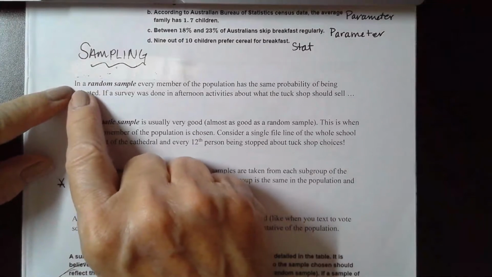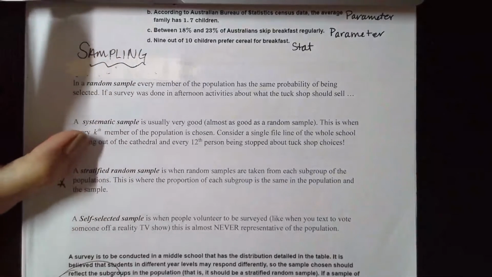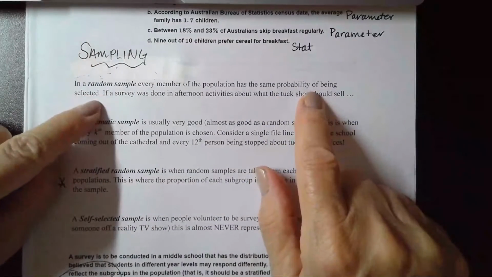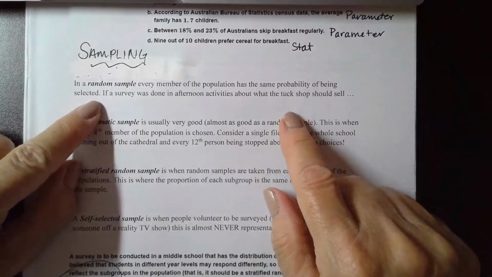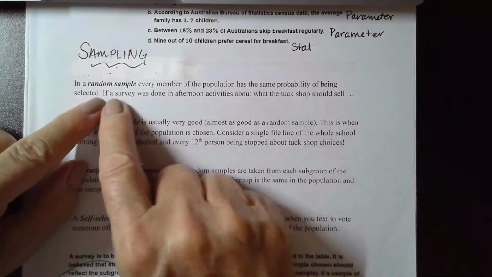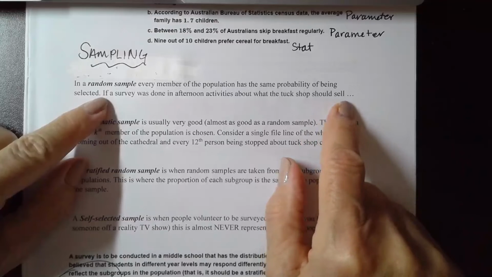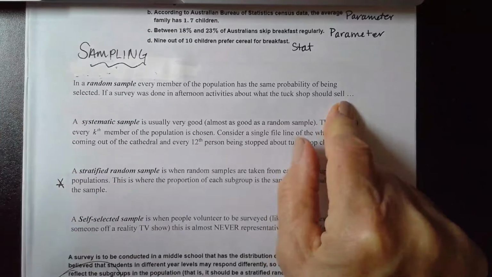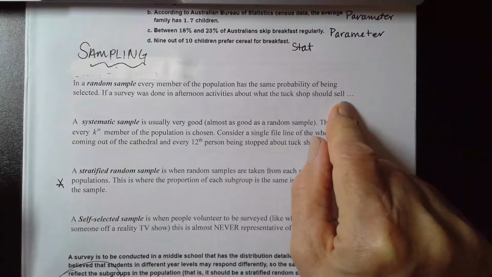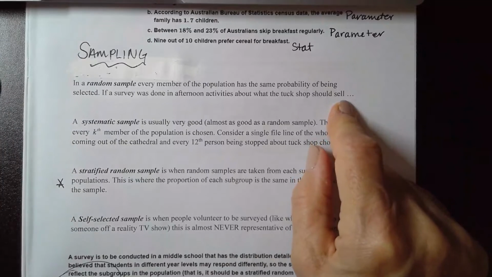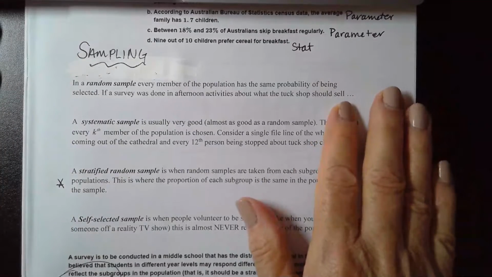So this is about sampling. A random sample is a sample where every member of the population has the same probability of being selected. This is the ideal thing to do. If a survey was done in afternoon activities about what the tuck shop should sell, that definitely would not be random, because only little kids are out at afternoon activities. That would be really bad because the year 11s and 12s wouldn't be included.